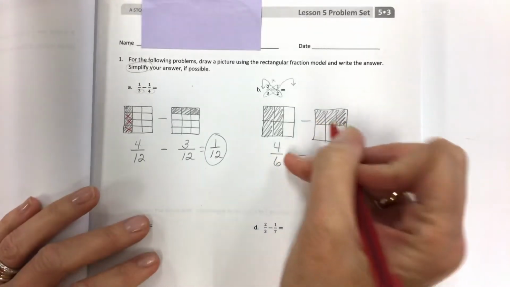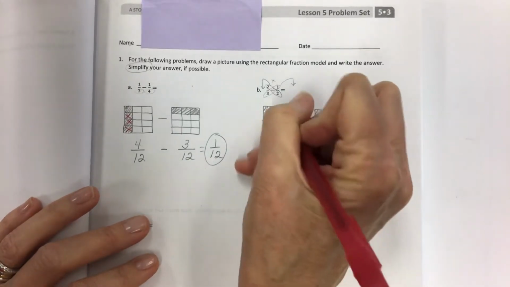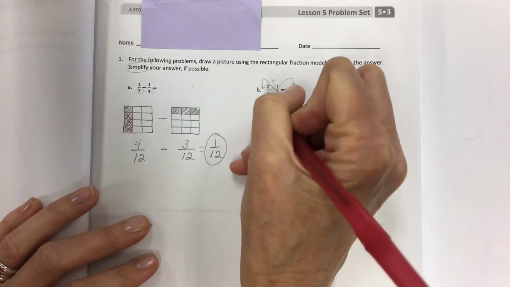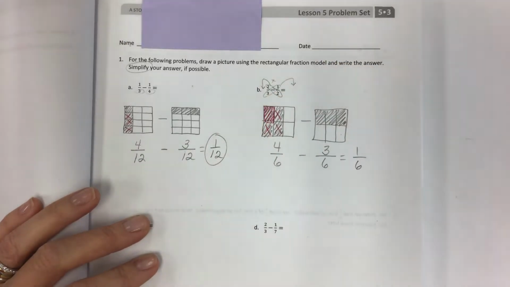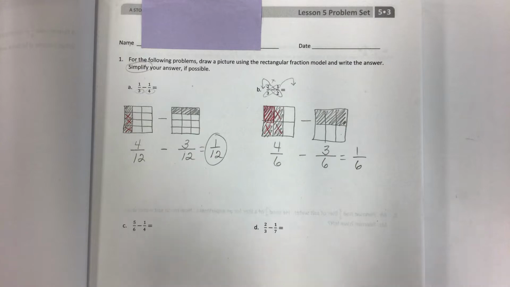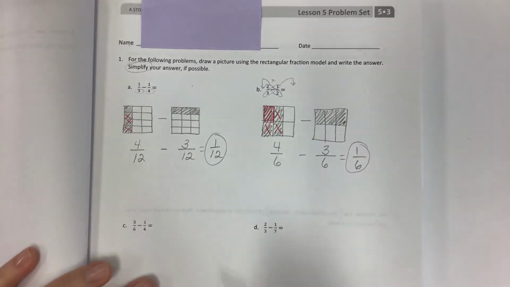And again, I'm taking 3 away. And then I'm just left with 1. Okay, so that's what's happening here. I know what's happening here.